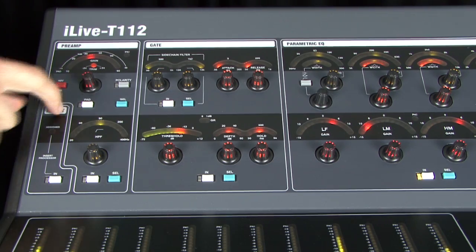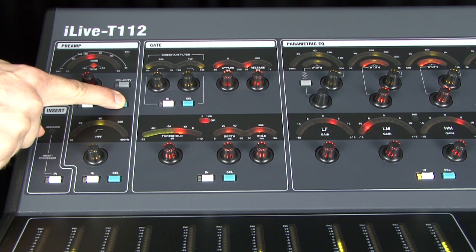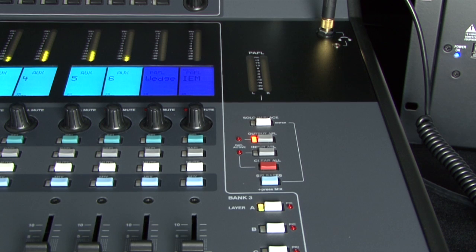Pressing and holding any select key in the processing control section for more than half a second sends the audio at that point in the signal path to the monitor. For example, you can press the preamp select key to check the signal before the EQ and dynamics.